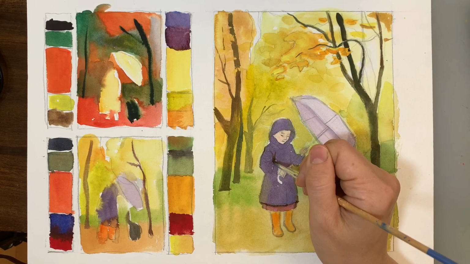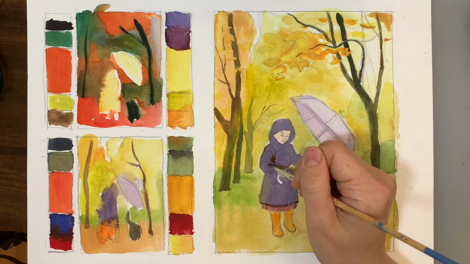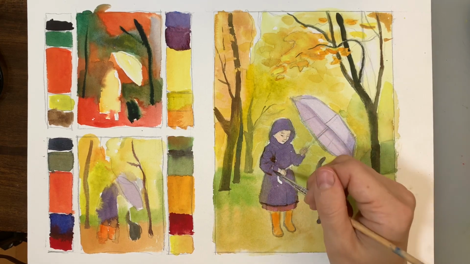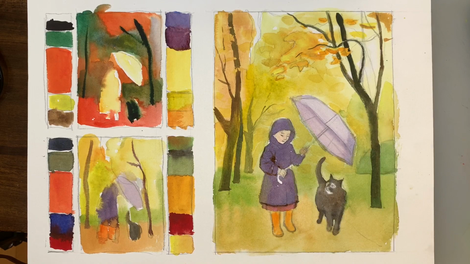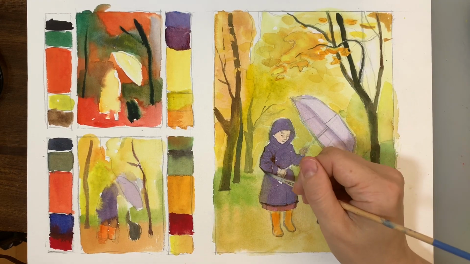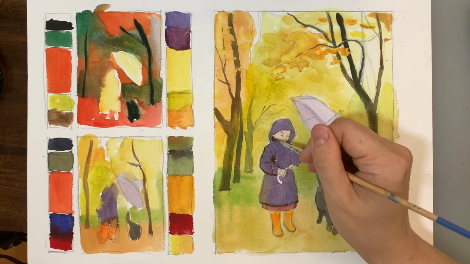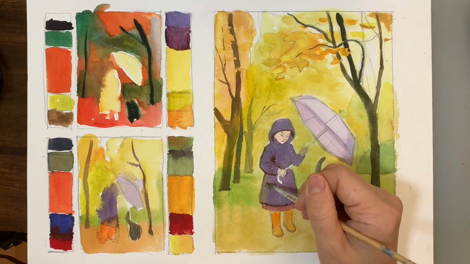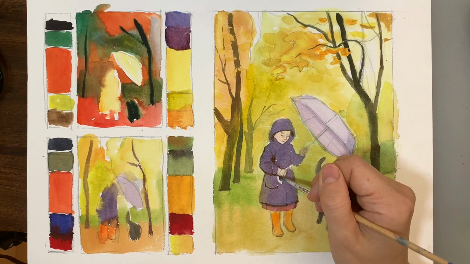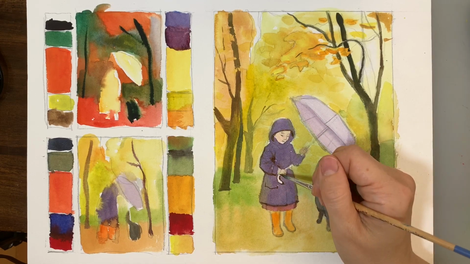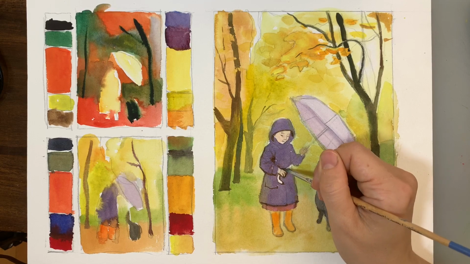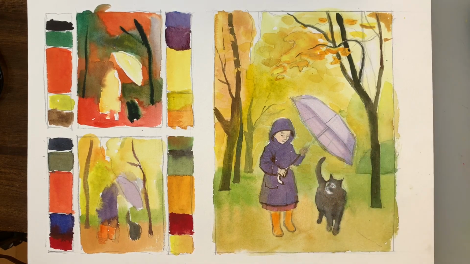It is time to start working on the shading of my girl. I am using an opposite color, brownish orange. In folds, it will make my jacket even more colorful. And I'm holding my brush close to the tip. I'm using the tip of my brush, and I am constantly changing my water when it gets too dirty.